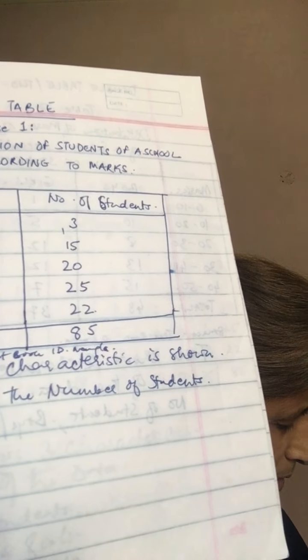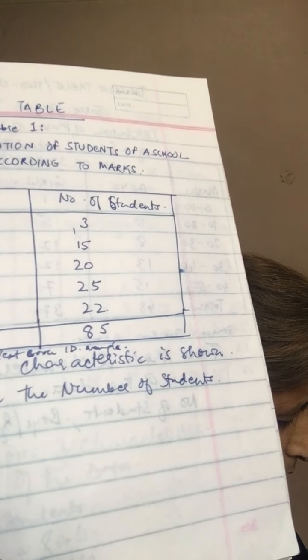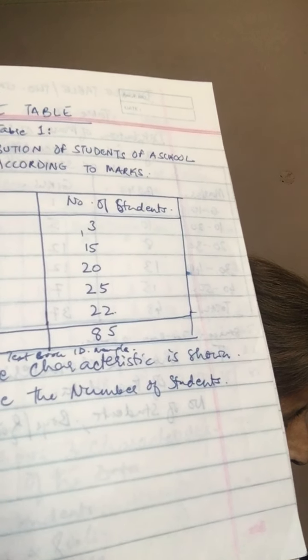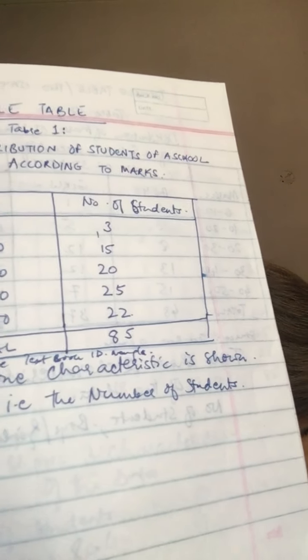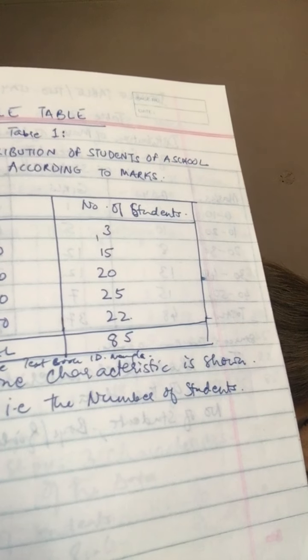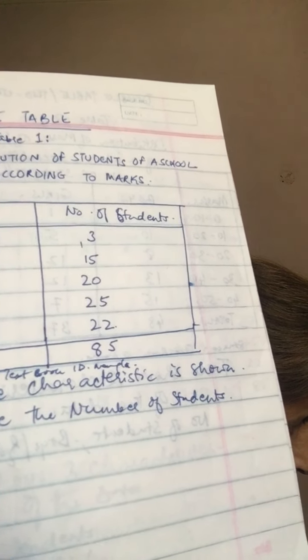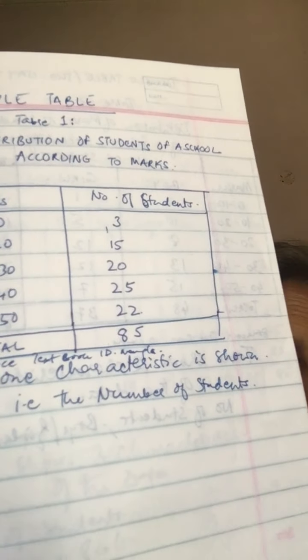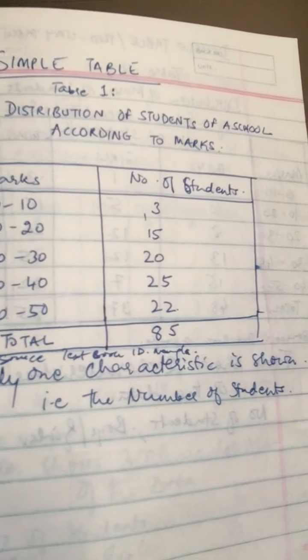That is the only characteristic, one. That is why it is a simple table. Now marks are 0 to 10, how many? 3 students. 10 to 20, 15. 20 to 30, 20. 30 to 40, 25, and 40 to 50, 22. So these were the number of students, and the total comes to 85. And that was the single characteristic.